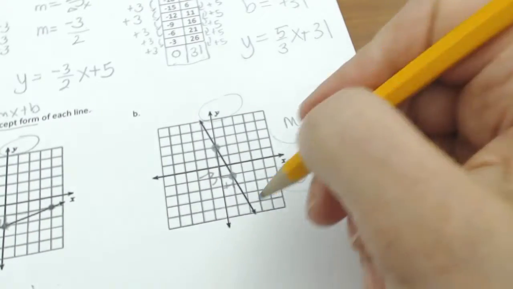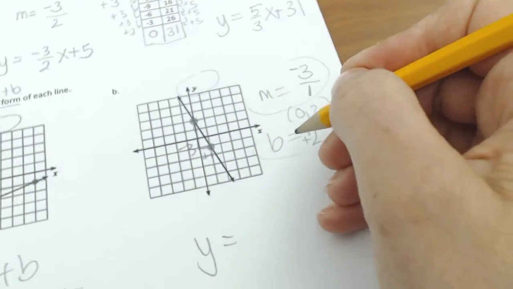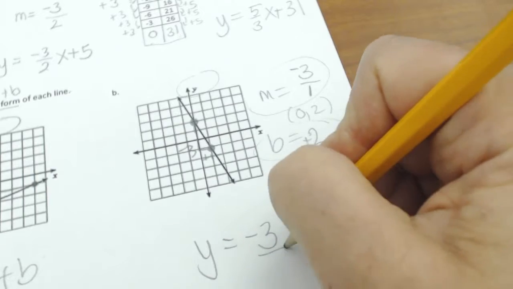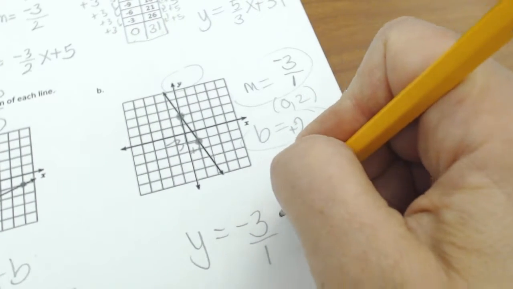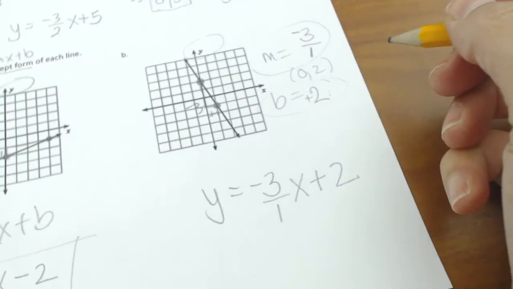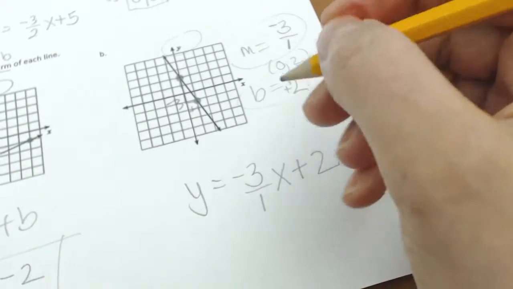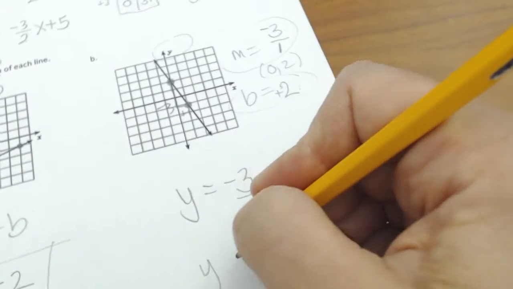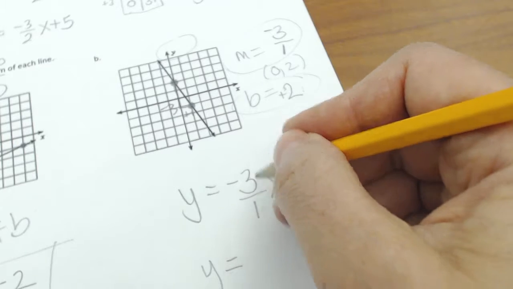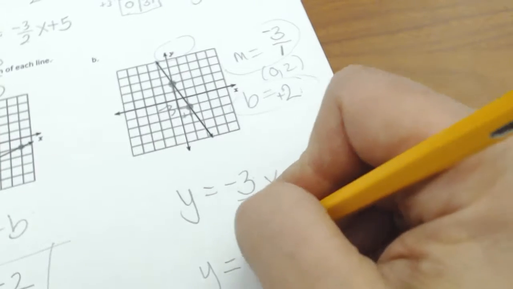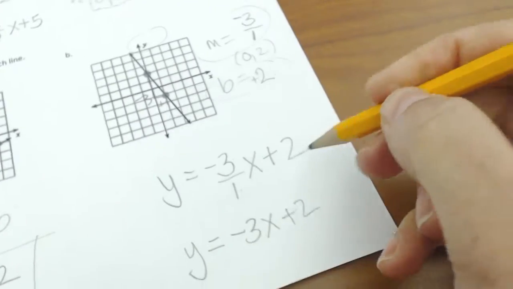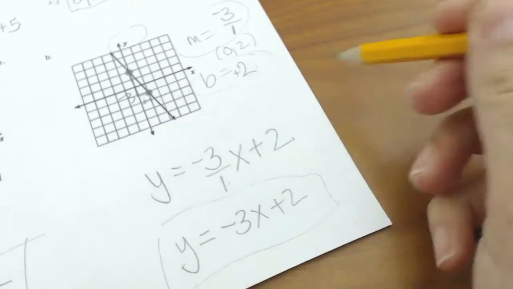Here's my y-intercept, +2. Let's put it in slope-intercept form. y equals my slope, which is -3, and you could put -3/1. I'm going to actually write it twice for you. y equals -3/1x plus 2 because my b was +2. Now you can leave it like that. That's absolutely fine. Or we can simplify it, which just makes it look a little bit more professional. y equals, we can divide this out. Because -3 can be divided by 1, and it comes out to -3x plus 2. So we can divide it out. This is your simplified answer.